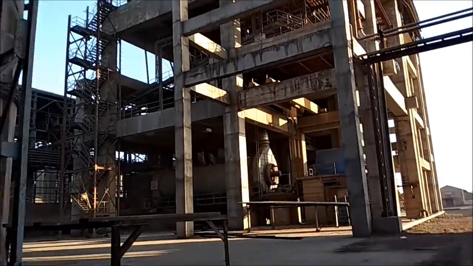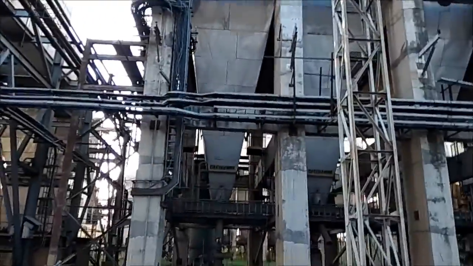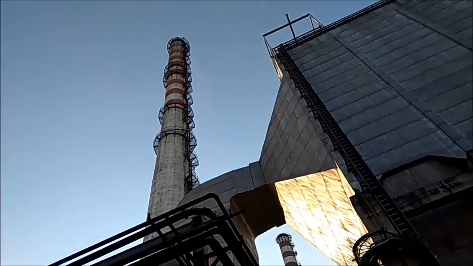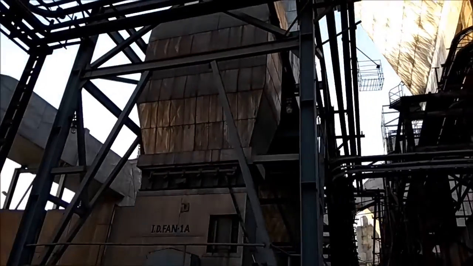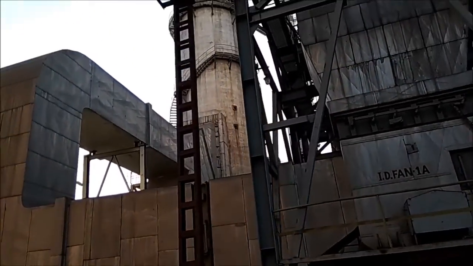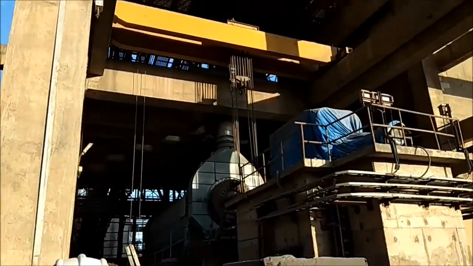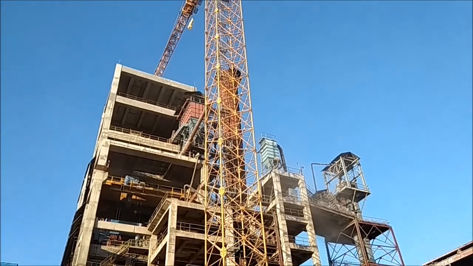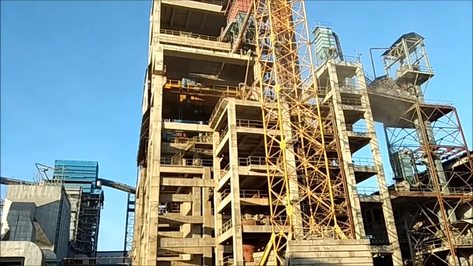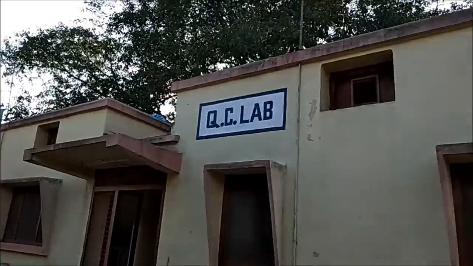This is the electrostatic precipitator. Basically, the dust pollutants come over here and then they settle down. Some of it is again recycled and reused. The high cranes used in the industry. So the quality control lab, chemical lab. Quality control is maintained with the help of this lab.